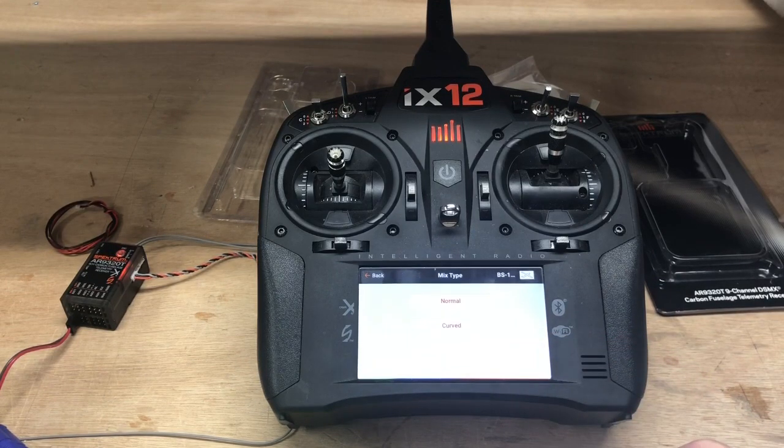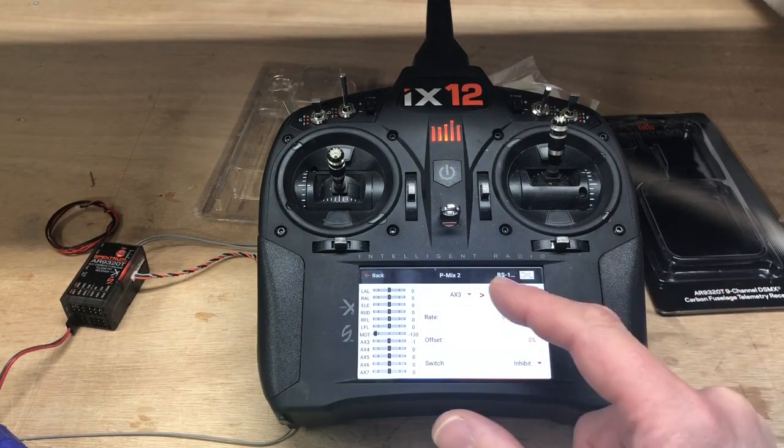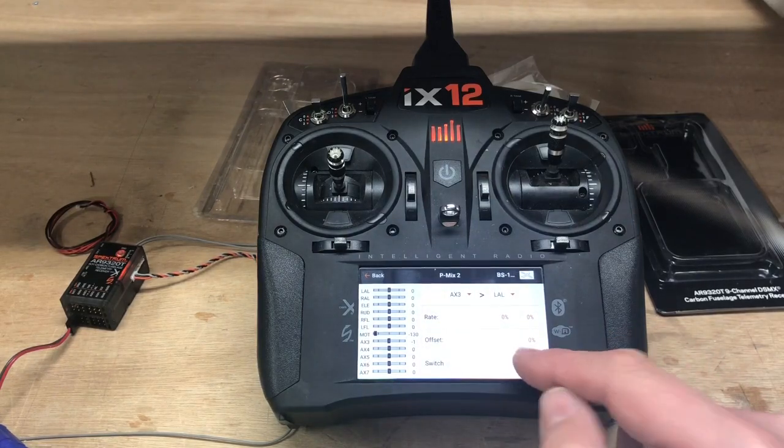I'm going to use a second mix for that, where I'm going to use aux3 again and the exit channel being left aileron.